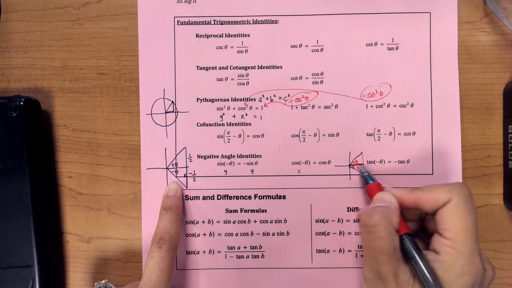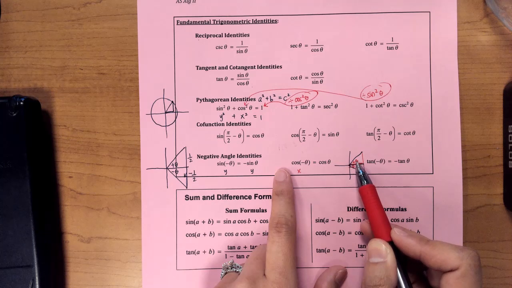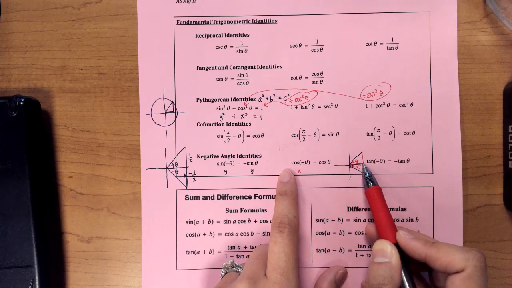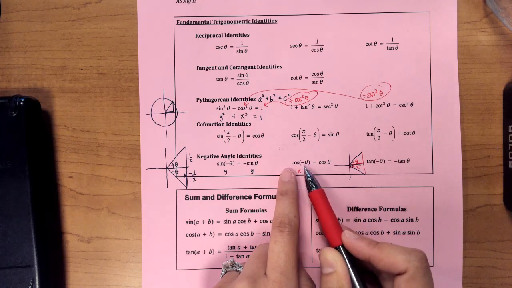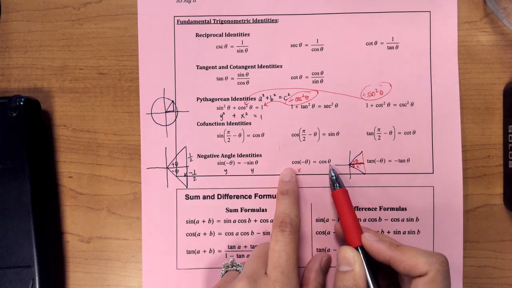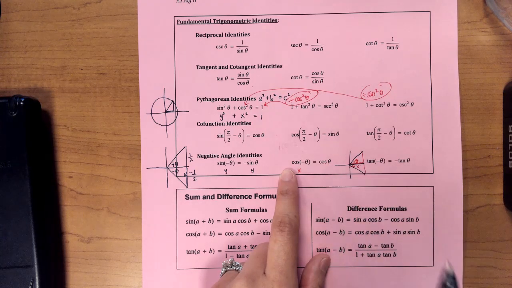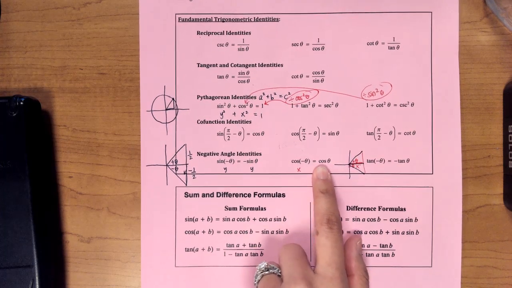The x values are the same, so the cosine of this angle, positive or negative, is the same because they're both x. So the cosine of a negative angle is the same as the cosine of a positive angle because they share the same x values here. Okay, so just know that this is not a typo. There's no negative for cosine.